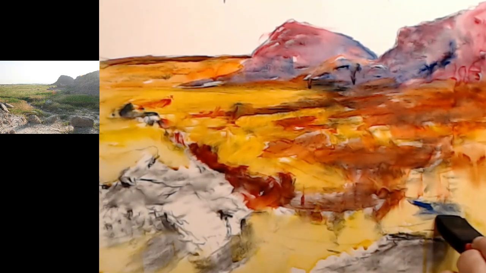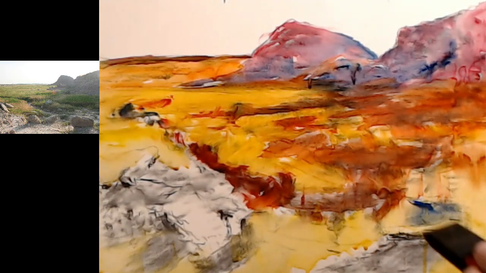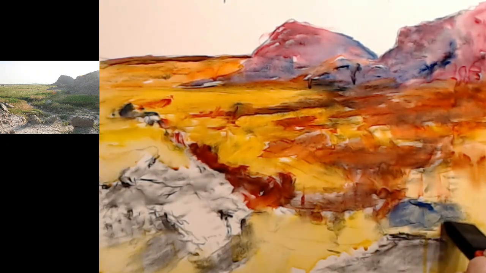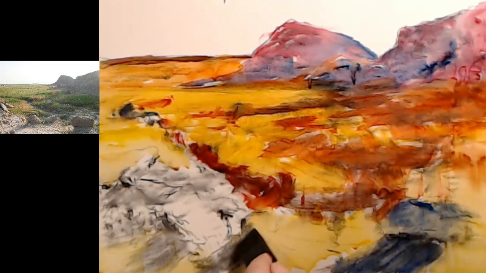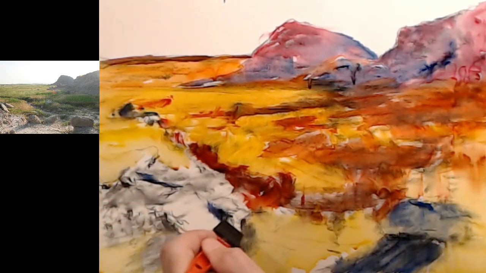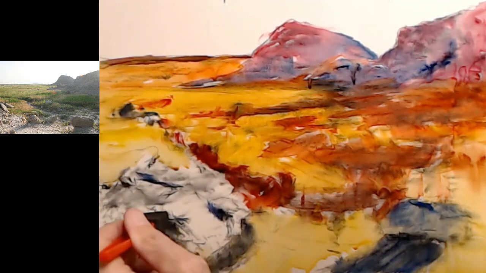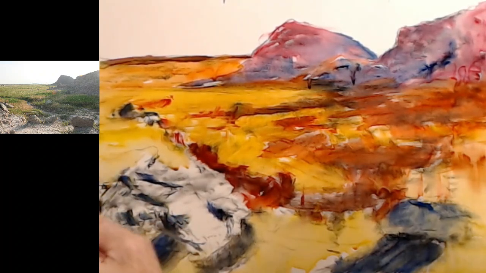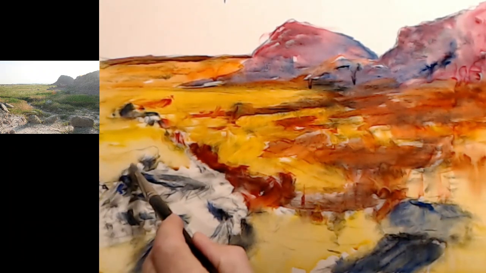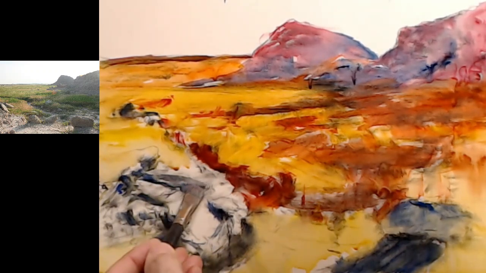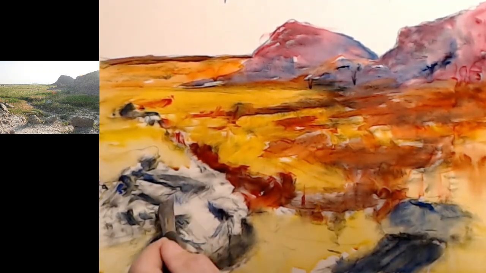Just blocking around the rocks now, and I'll start creating some of the rock shadows as well as the rocks themselves with some of the darker acrylics. The foam brush comes in really well. I've used regular paint brushes and foam brushes, and each of them has a good purpose. But in this particular case, I like to use the foam brush, move a little faster, with a little touch up with a stiff brush, however.